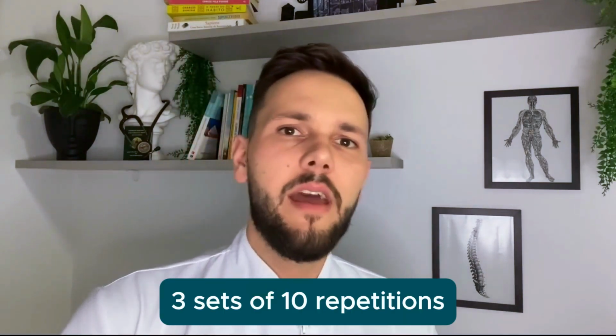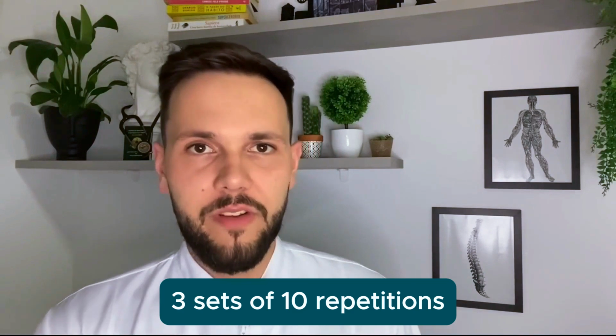You should do it every other day, to gain strength, mobility, and improve your knee pain. For this squat exercise, you can do 3 sets of 10 repetitions each day you do it.